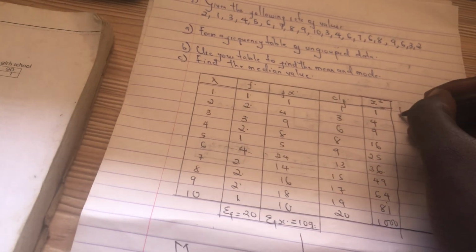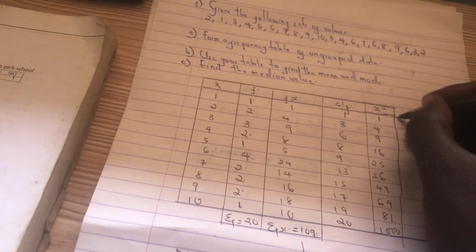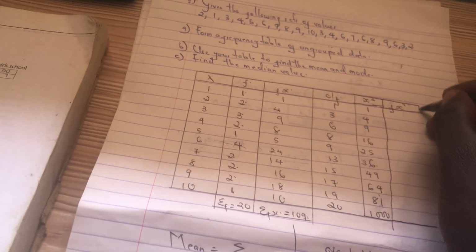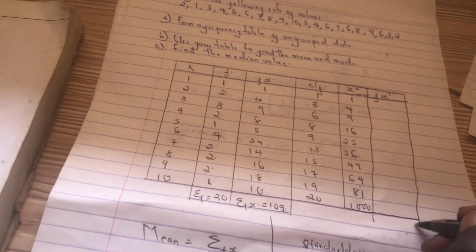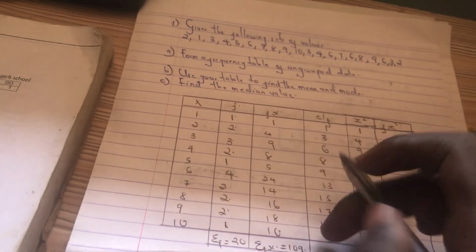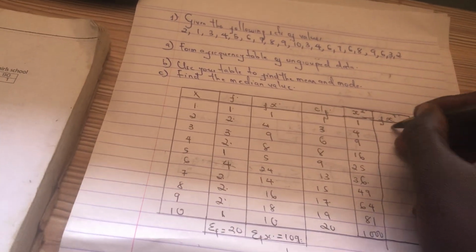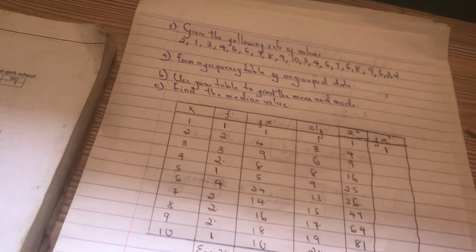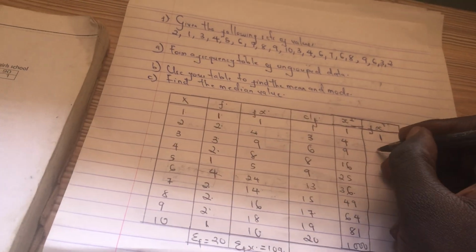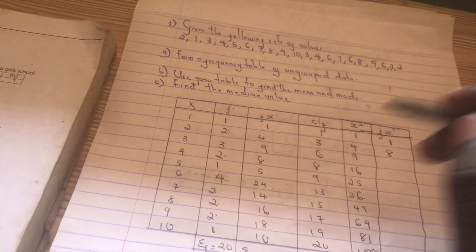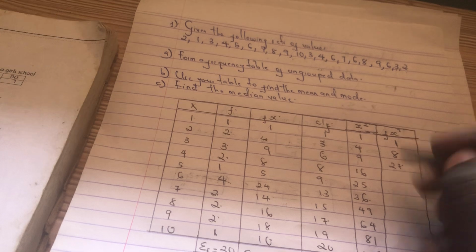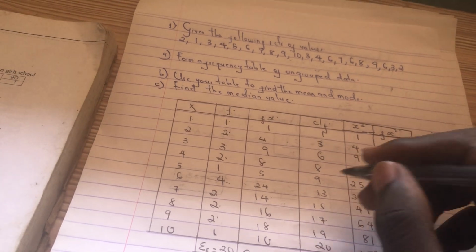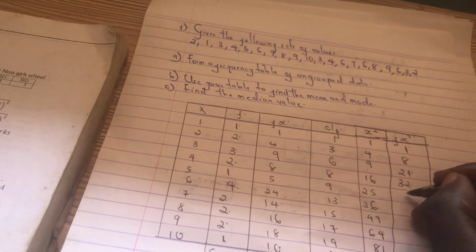Then we get f times this x squared. 1 times 1 is 1. Then the next one is 2 times 4 is 8. 3 times 9 is 27. 2 times 16 is 32. 1 times 25 is 25.